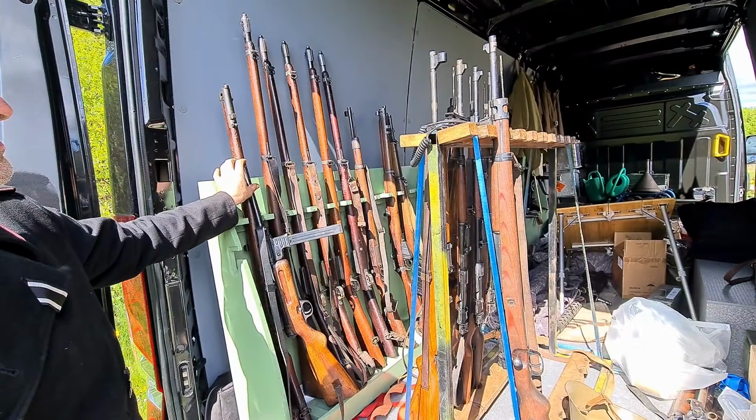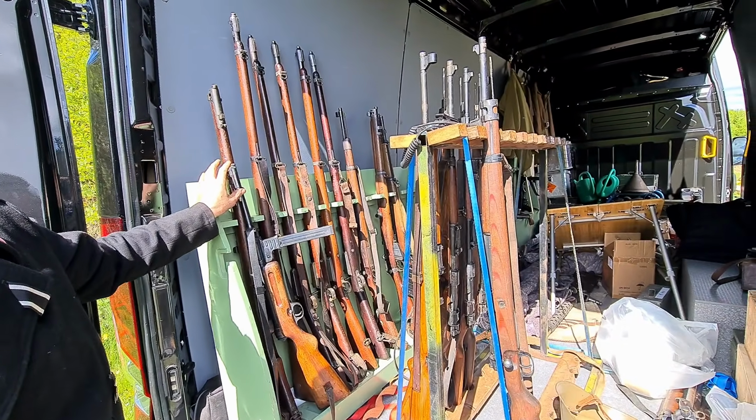We have an incredible number of different historical weapons.